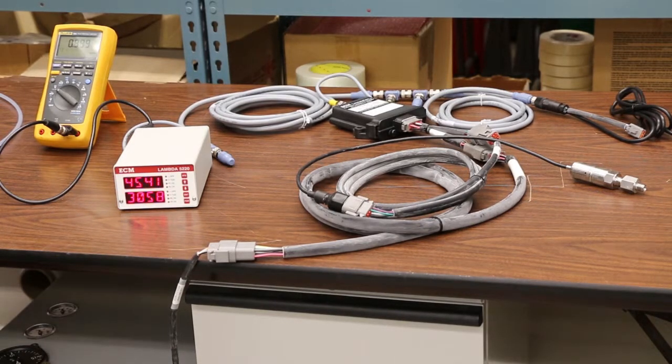It will go through the startup procedure. The oxygen sensor is warming up.